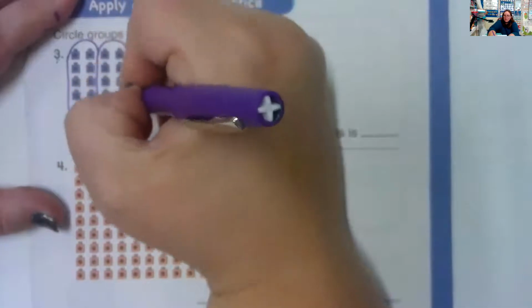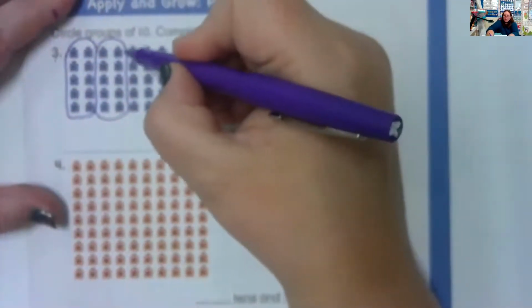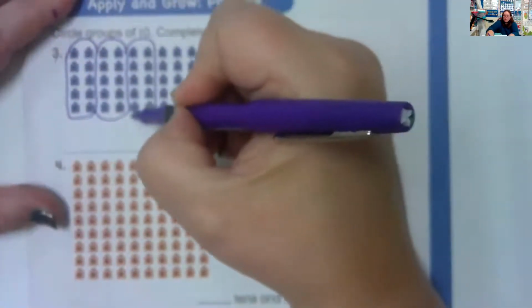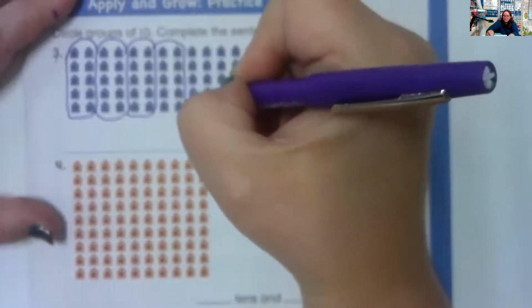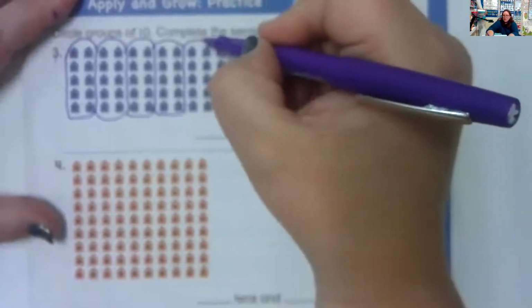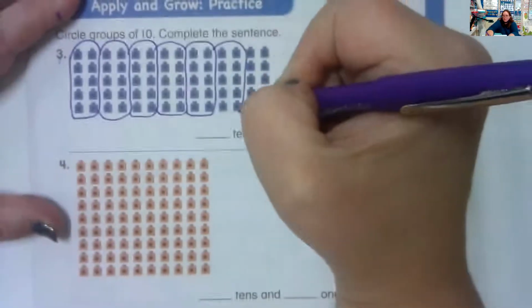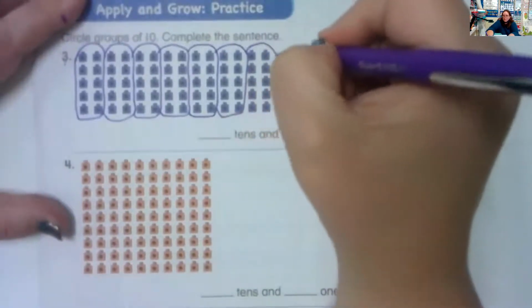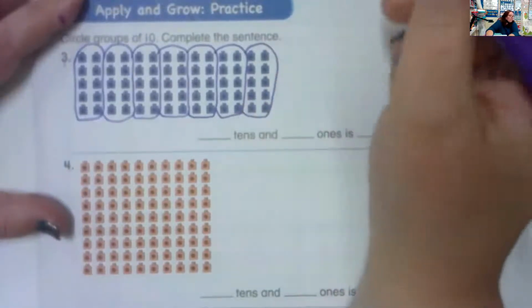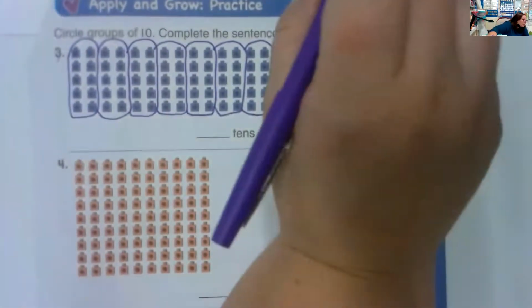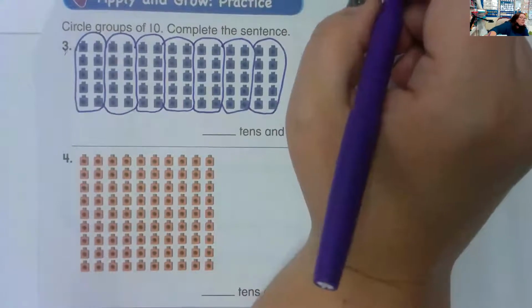There's the 10. There's 2 more. We'll take a look at number 4 together once we're all done with number 3. Did you circle your groups of 10? Yes.